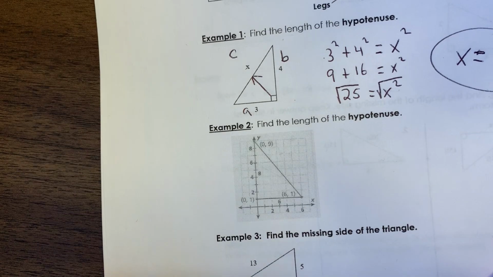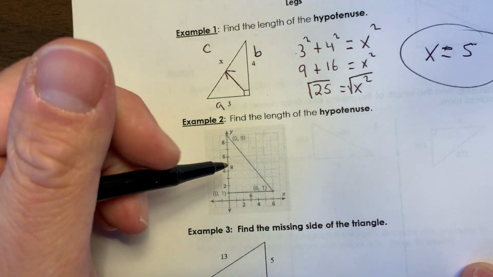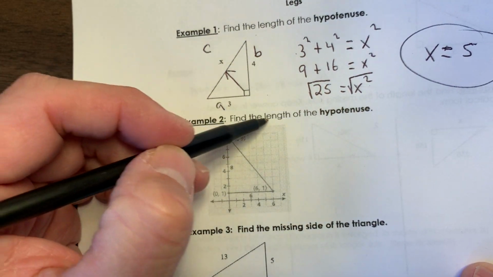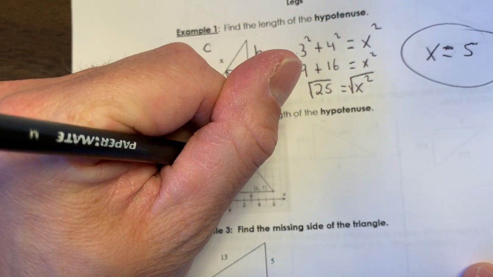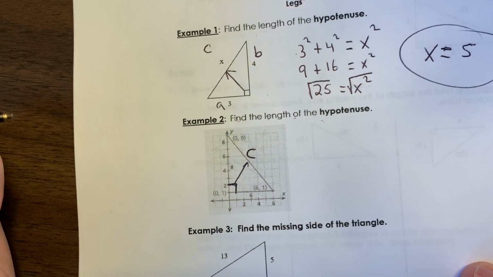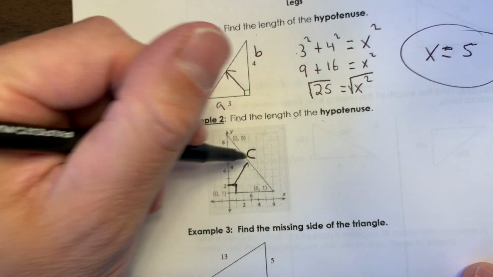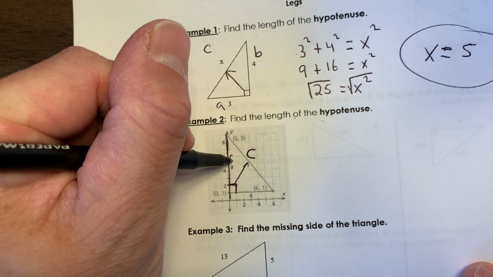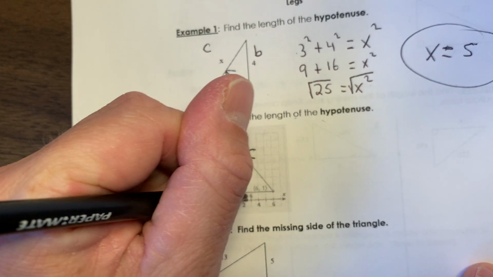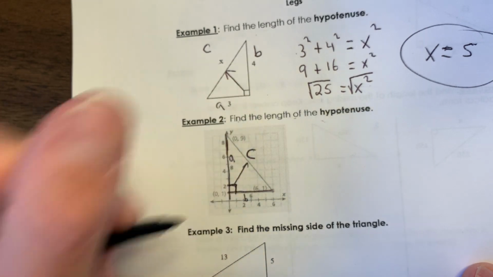All right. Let's look over here. I know this diagram is tough to see, but it looks like it says find the length of the hypotenuse. So this is the hypotenuse again. It's across from the right angle. I know you can't see it, but draw it in there. And look, this side over here is 8. I'm going to call that A. This side over here is 6. We're going to call that B.